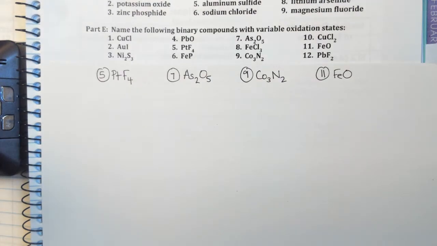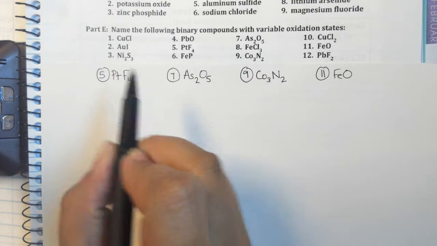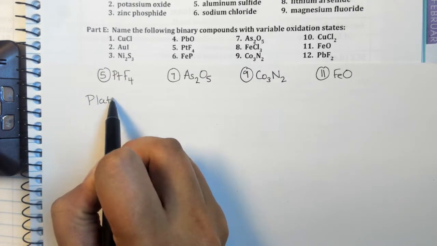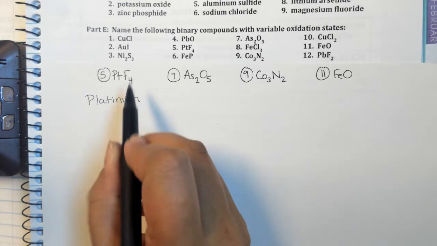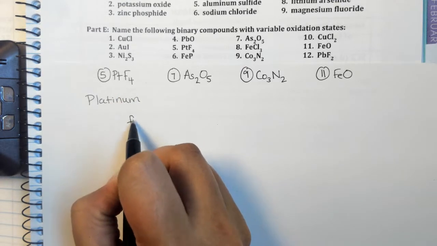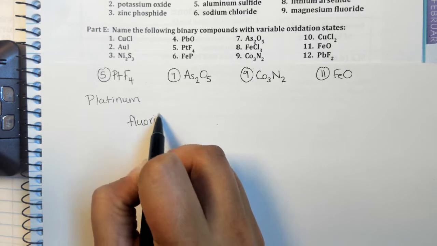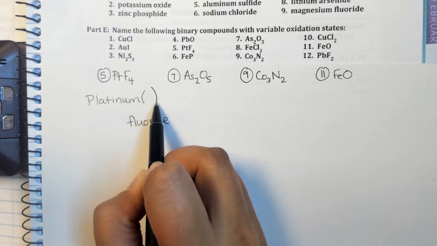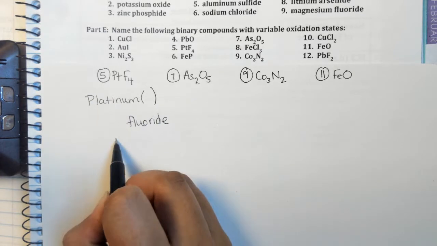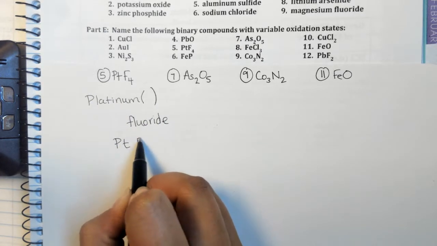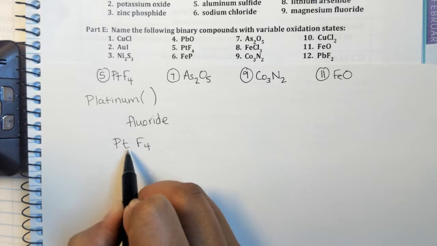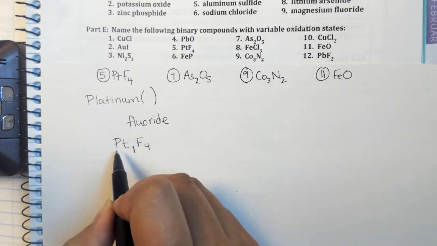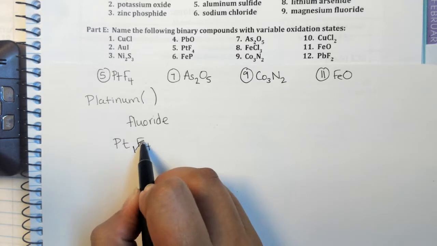Alright, so looking at number 5, as we've already said, the cation is platinum. So I write that name. And then the anion is fluorine, so I make it fluoride. I'm going to move it kind of down here since I write so big. Alright, we know that this needs a Roman numeral because it's a transition metal. I am going to work backwards. If there is no subscript here, that means there is 1 atom of platinum. So when I reverse it, this is going this way.